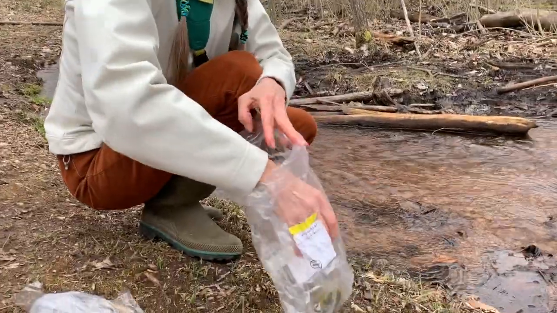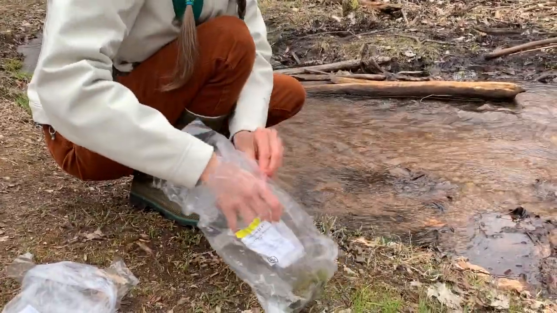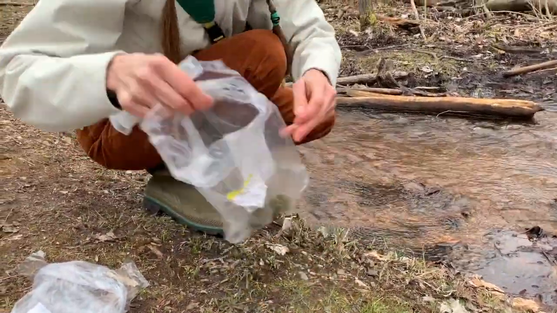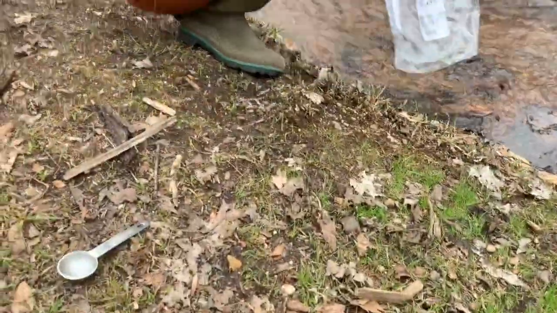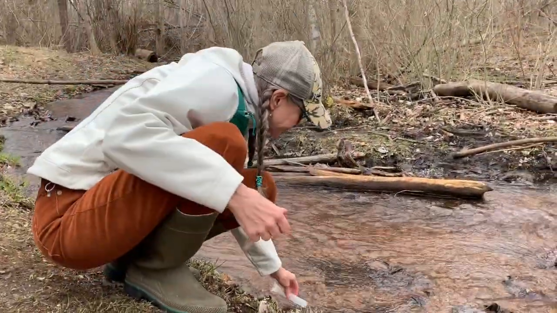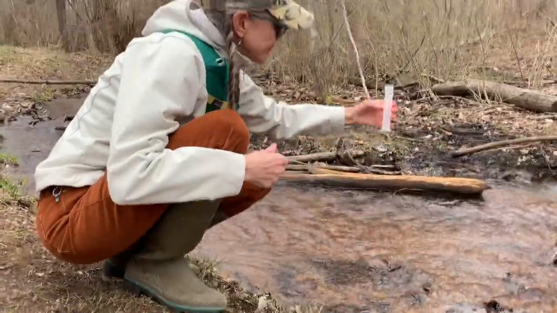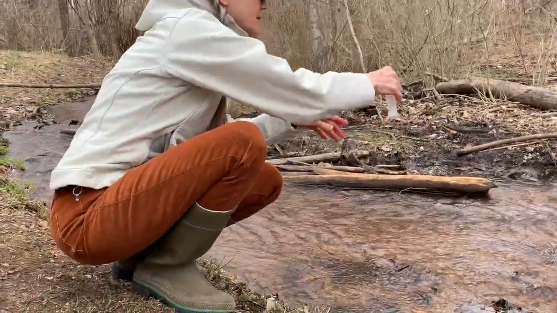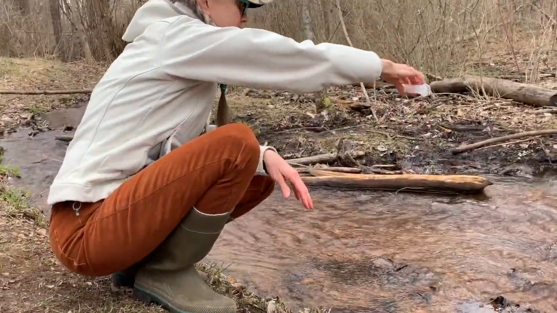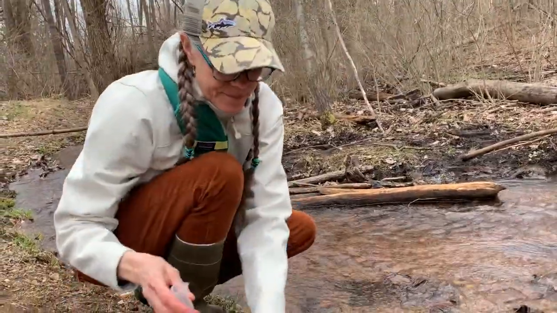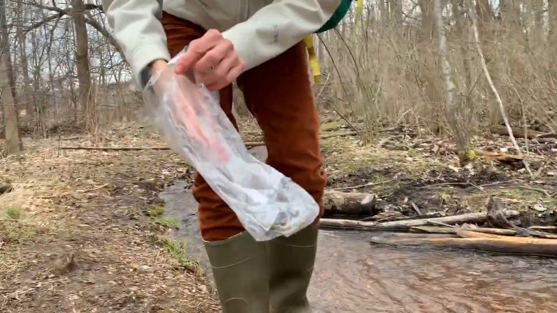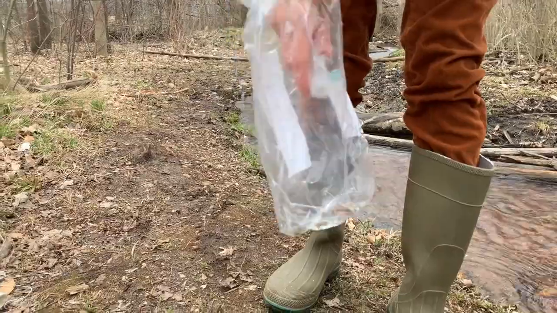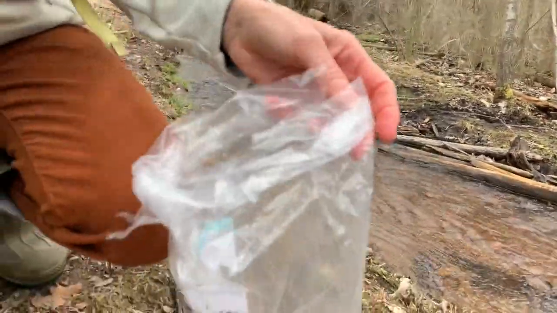And again, I want to make sure I get this as close to my sample as I can. And then one more. A little bit more. Okay. And so I've added my 10 milliliters of water to each bag.